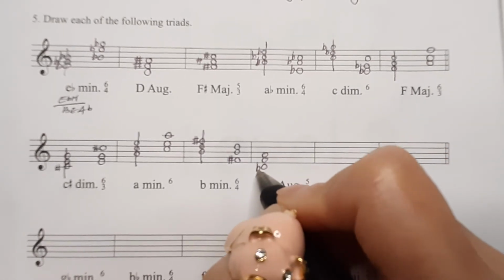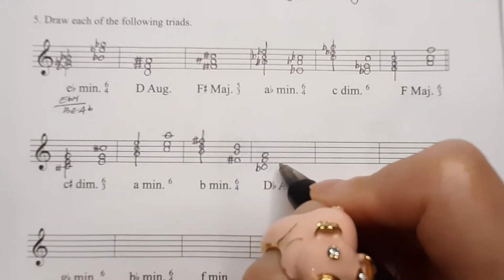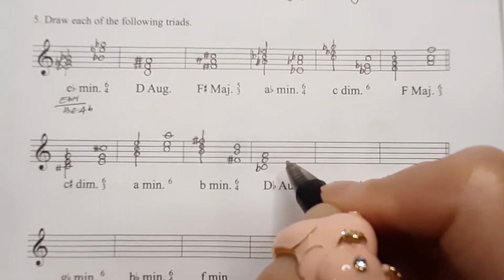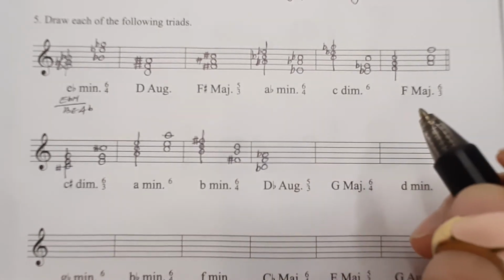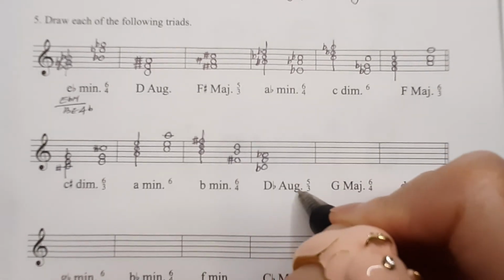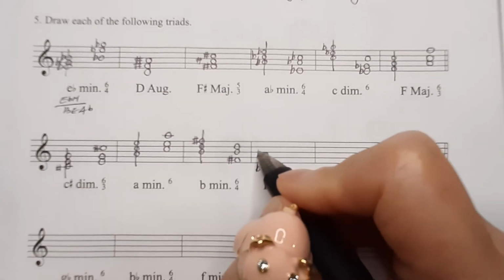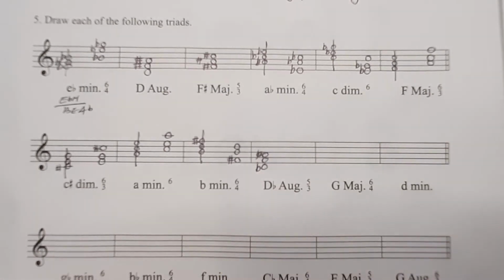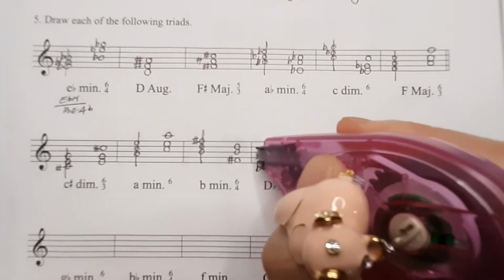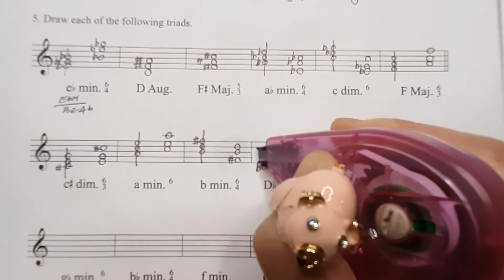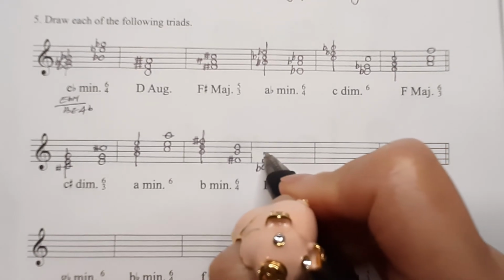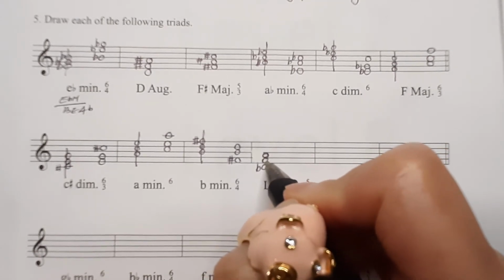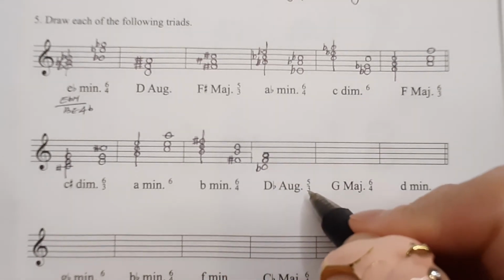D flat augmented. Okay, in the key of D flat major, we have B, E, A, D, G, right? So there's supposed to be A flat. Okay, but you want the augmented, right? So it's going to be natural. No A flat, okay? Like this. So we have D flat, F, and A. That's D flat augmented. Okay? Good. 5-3.